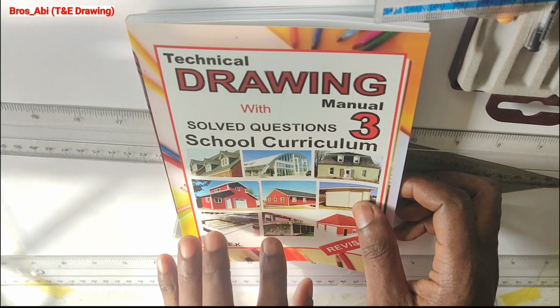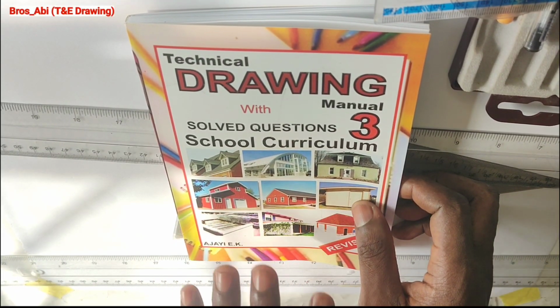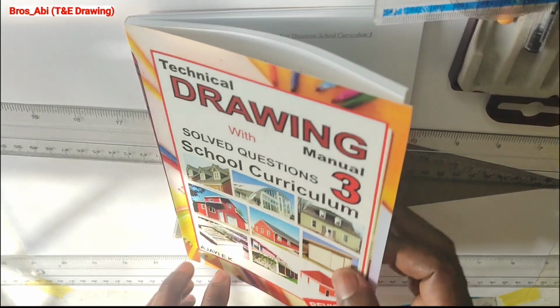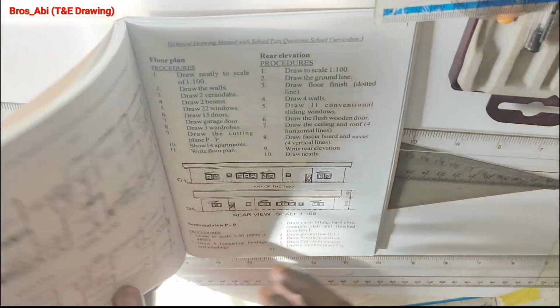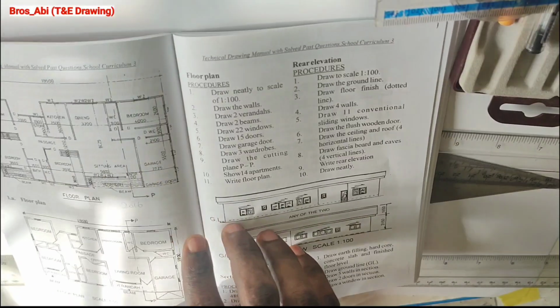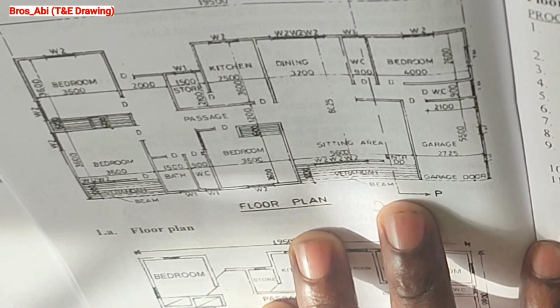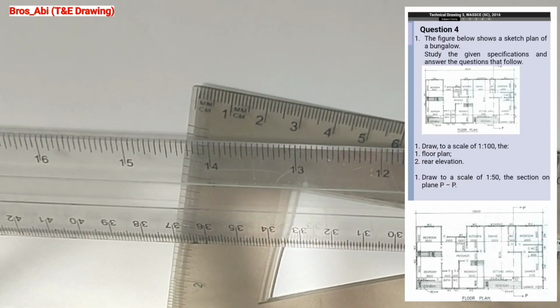In here is a textbook that contains some solved questions from WAEC. So now, this is Technical Drawing Manual Book 3. Now in here is the 2016 question for building drawing. So now let's start.